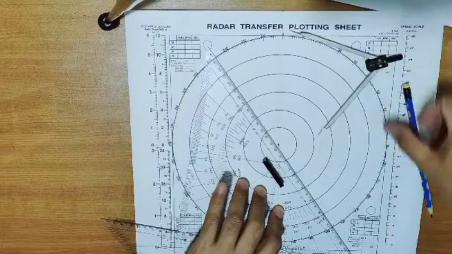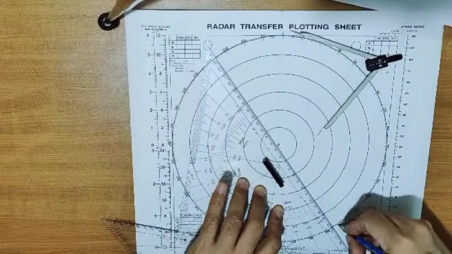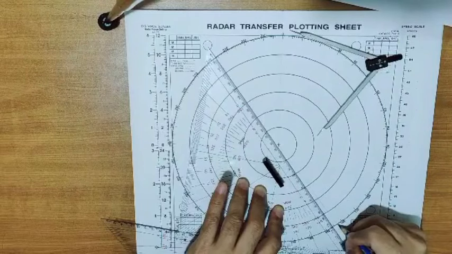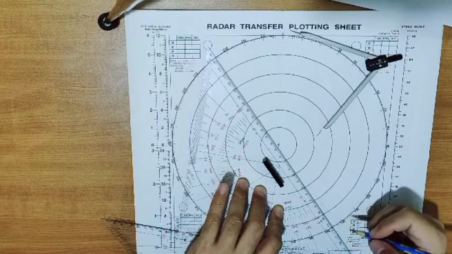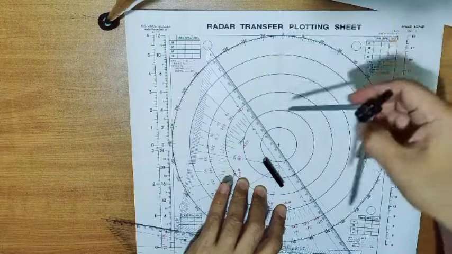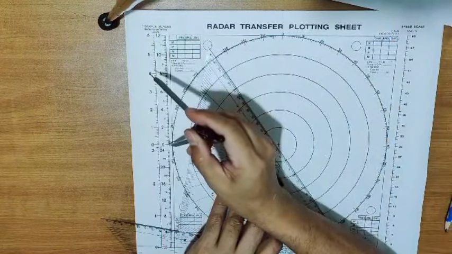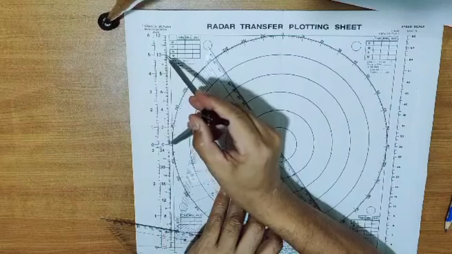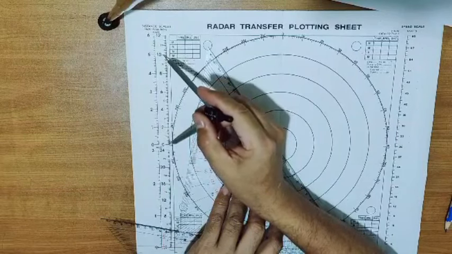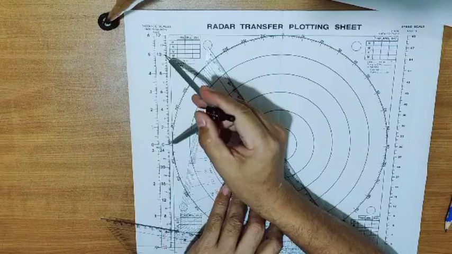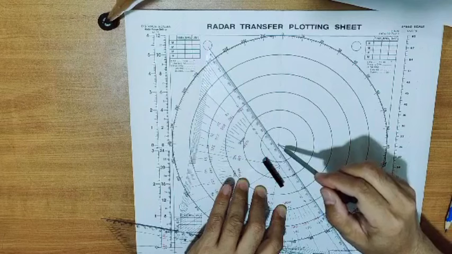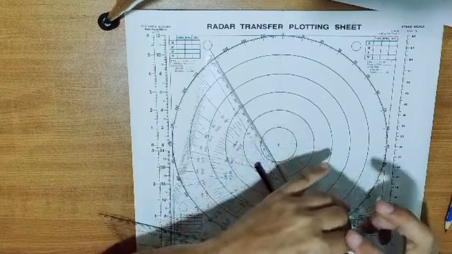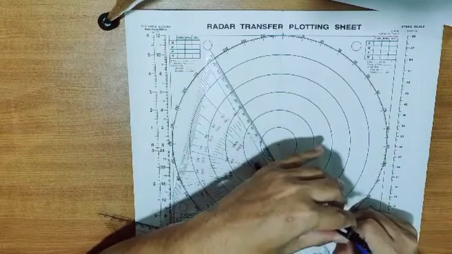Okay, so it's a little bit outside because there is an error of printing. Then 10. Okay, also a little bit above the 10 mile circle.